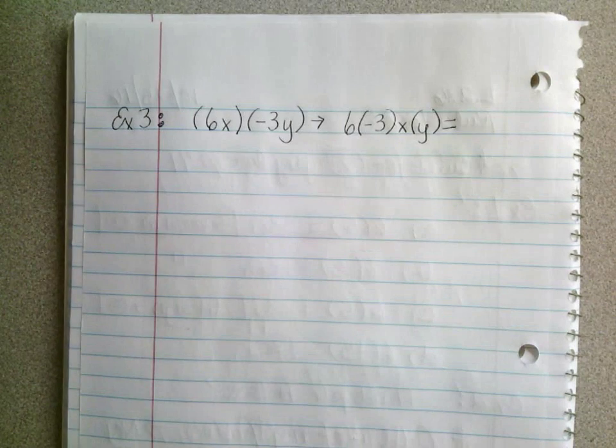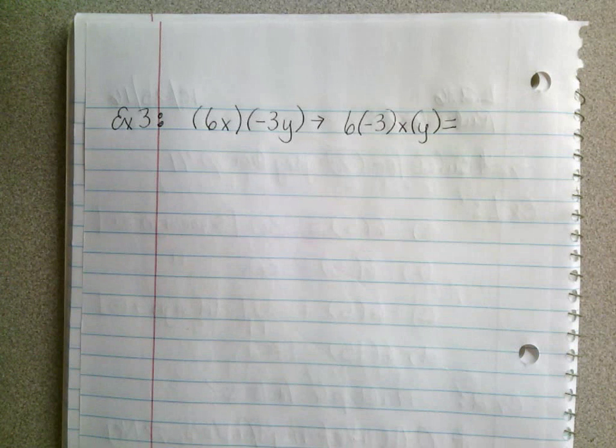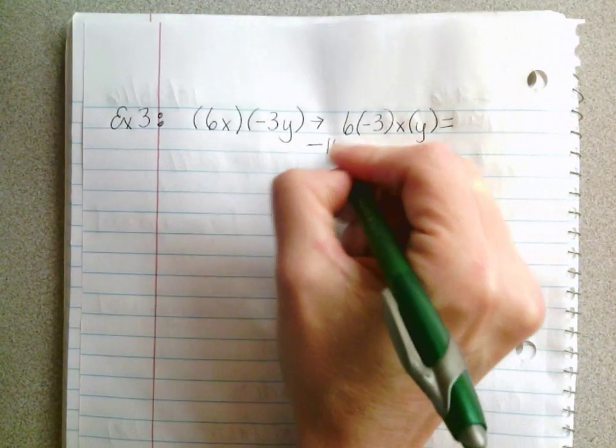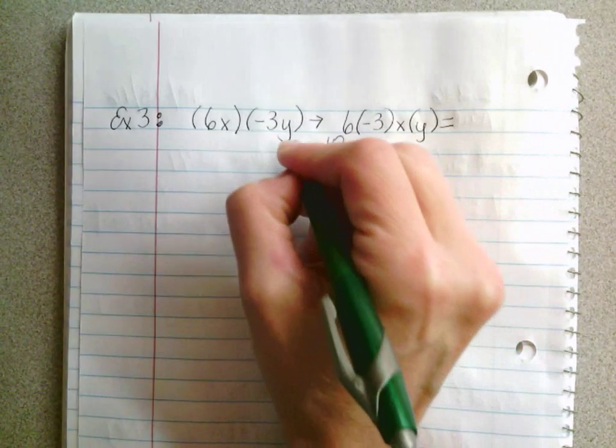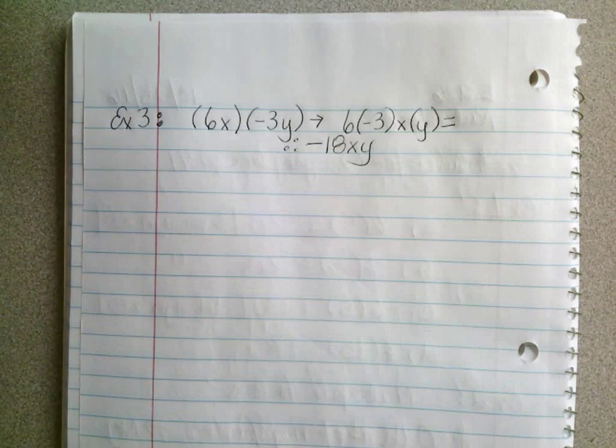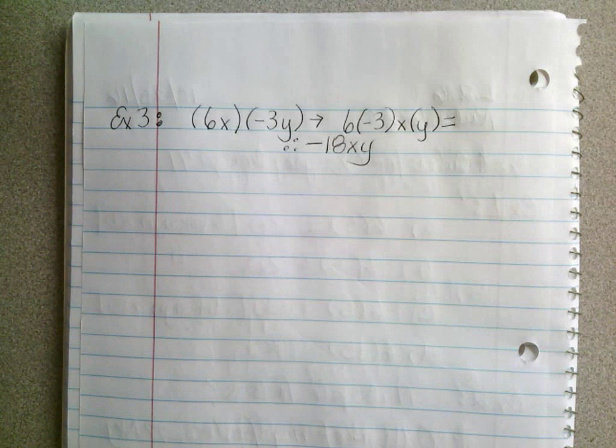So 6 times negative 3 times x times y. What will the coefficient of the product be? Positive or negative? Negative, yep. Negative 18xy. It's going to be your answer. Negative 18xy. Okay?